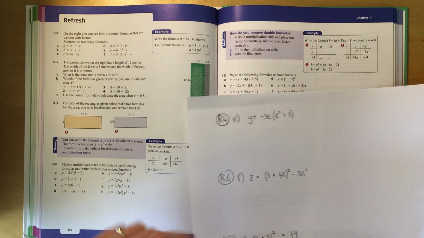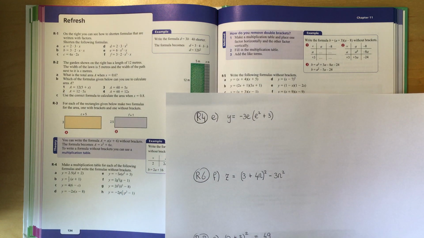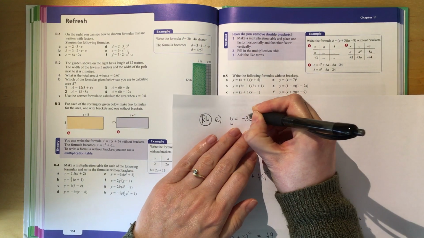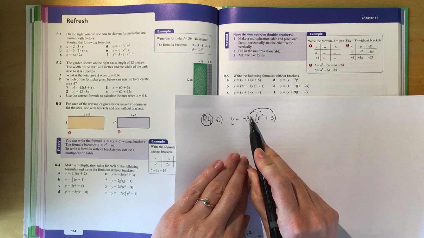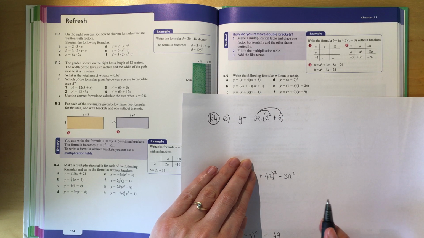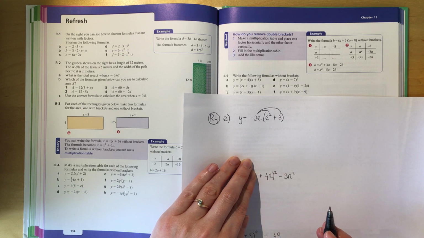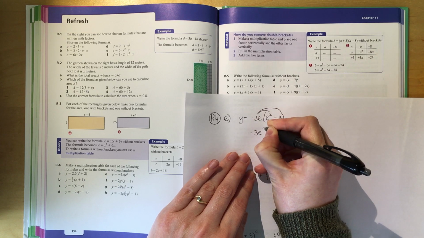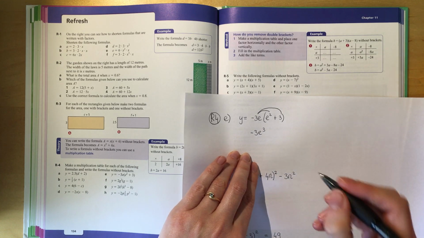In exercise R4 I want to look at E, just for an example. If we want to write down this formula without brackets, we have to multiply. First draw two arcs, a short one and a long one, from minus 3e to e squared and from minus 3e to 3. These two arcs both represent a multiplication. So if I follow the short arc, I have to multiply minus 3e by e squared. Minus 3e times e squared, that's equal to minus 3e to the power of 3. Minus 3e times 3 then, if we follow the long arc, gives minus 9e.